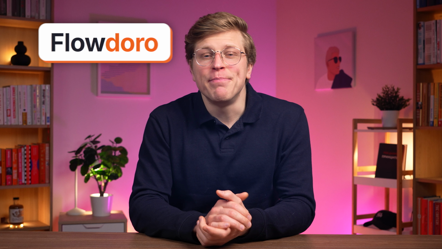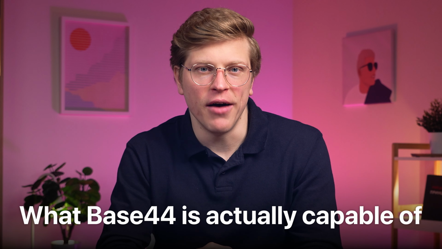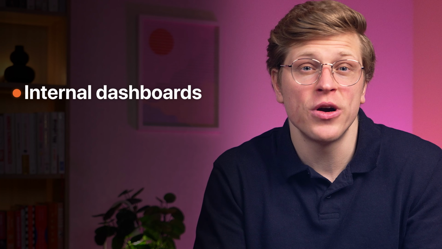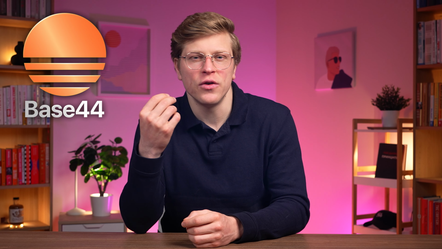Now, I built this as a Pomodoro app because it's a genuinely useful tool. But more importantly, it's a strong case for showing what Base 44 is actually capable of. The same workflow you're about to watch applies to almost any app you'd want to build. Internal dashboards, client portals, project trackers, team tools, you name it. Once you understand how Base 44 works, you can build almost anything.